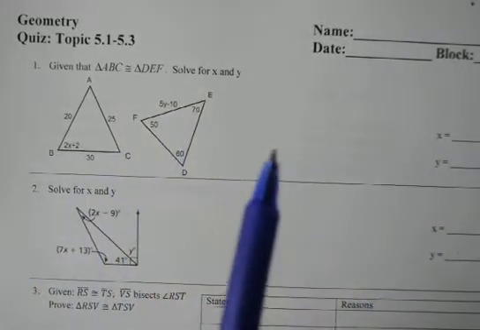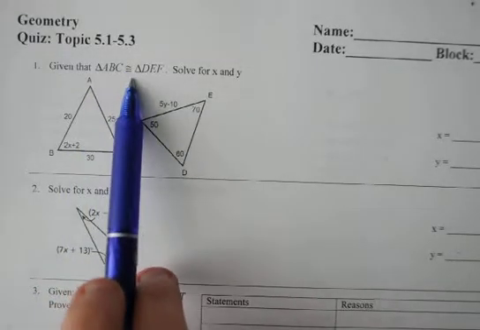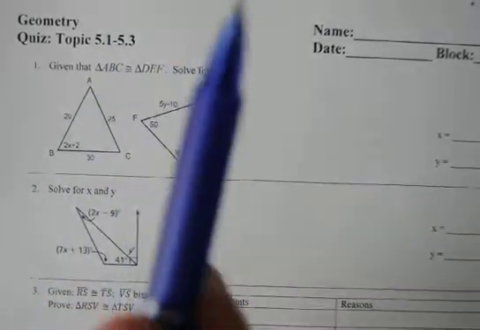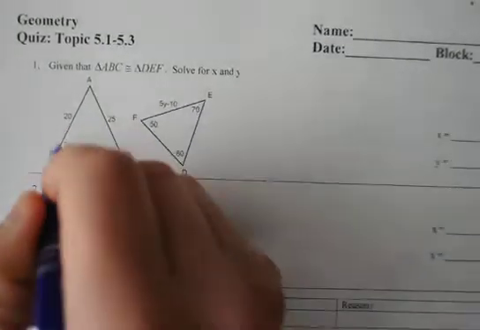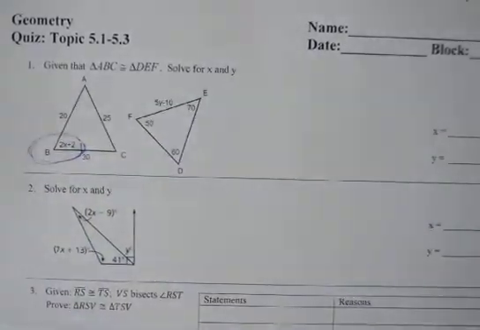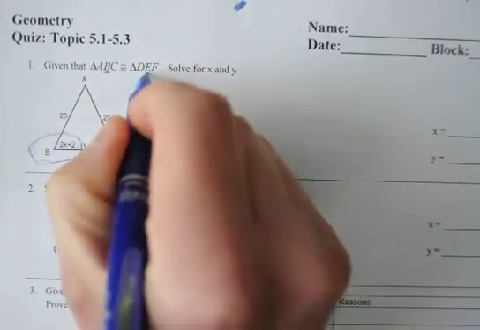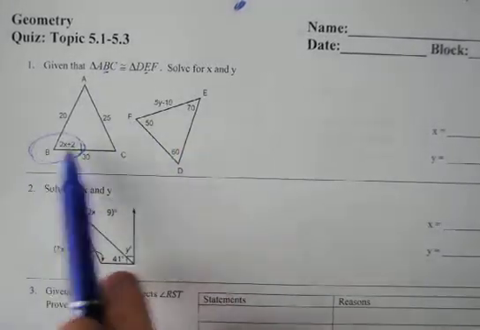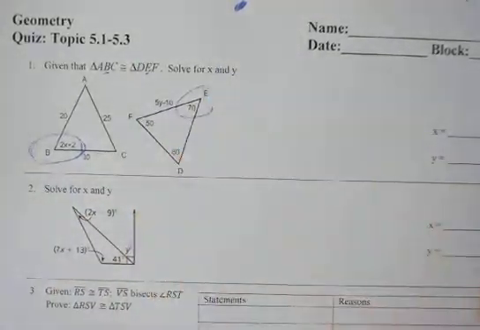The first question says that these two triangles are congruent. We have to solve for x and y. Because the triangles are congruent, certain things are matching up. So what does angle B match up with? Well, B matches up with E. I'm not just guessing, I'm not just going to say it looks like this angle matches up with 50. It's that B matches up with E, and E is 70.